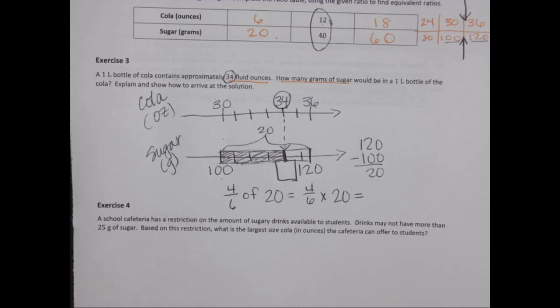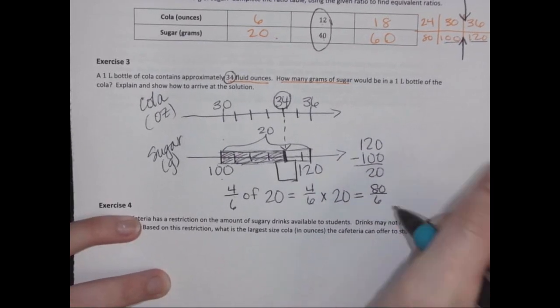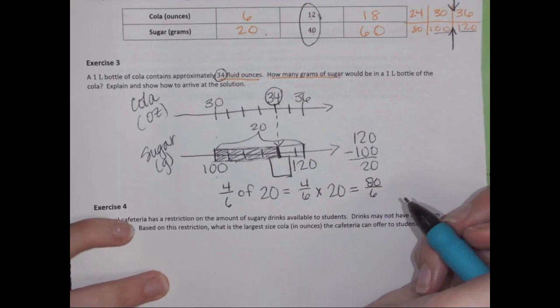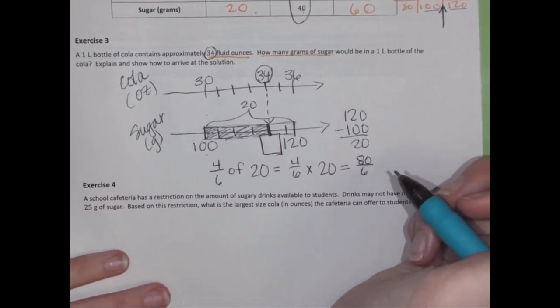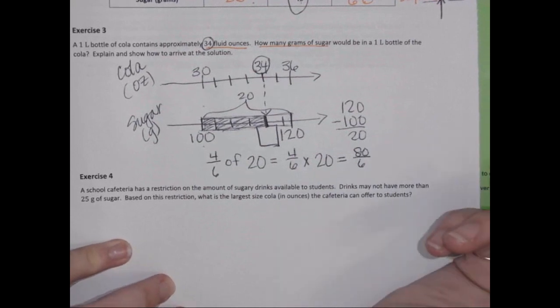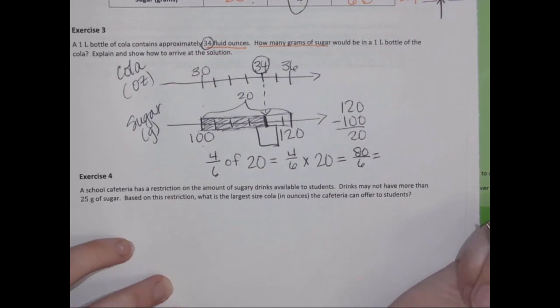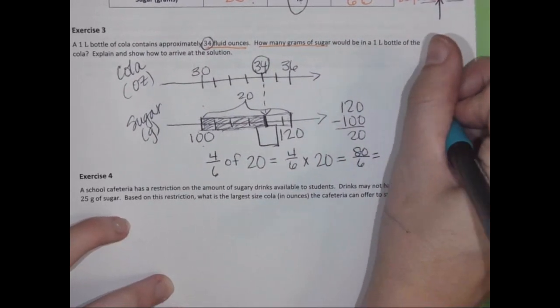And what did you get, Nathaniel? 86. Okay, can I rewrite this as a mixed number instead of this big improper fraction? Yes. But wouldn't it confuse more? No. So we just write 80 divided by 6.